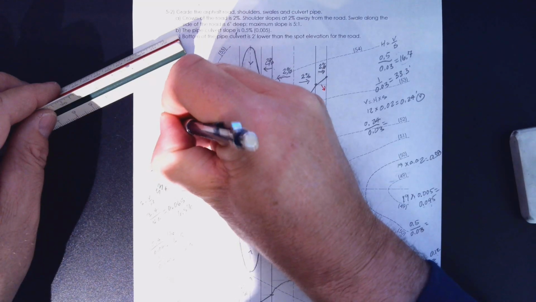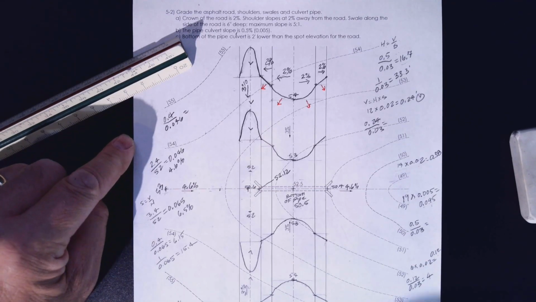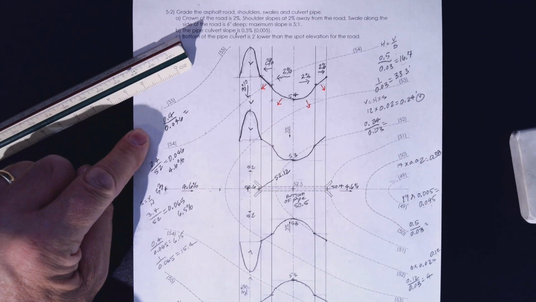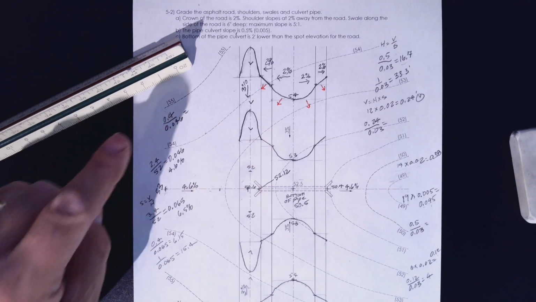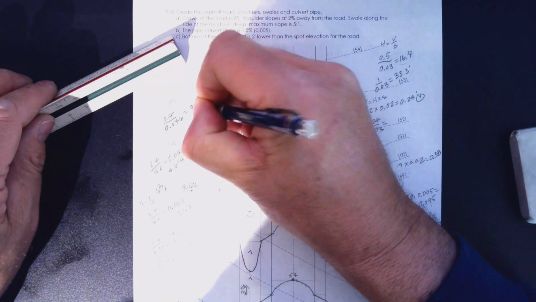So 0.4 divided by 0.046 equals 8.69. We're just going to call it 8.7.